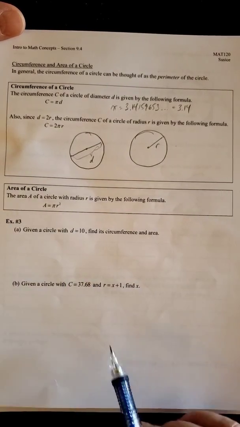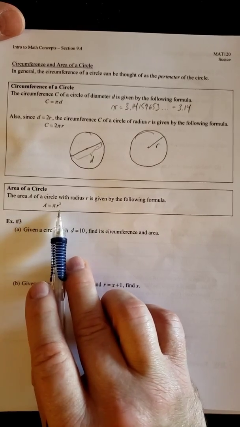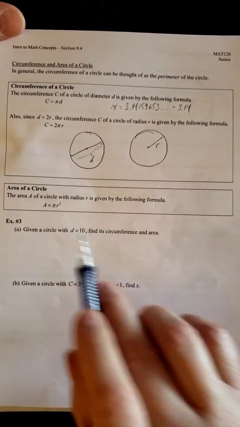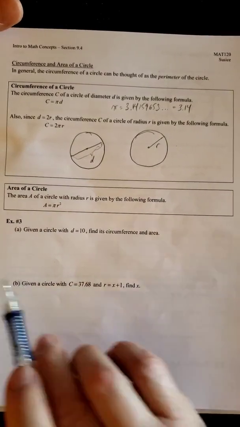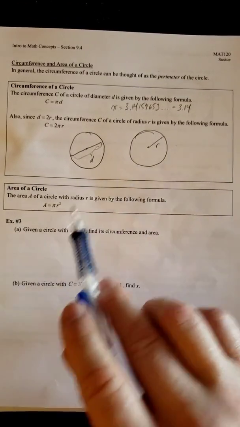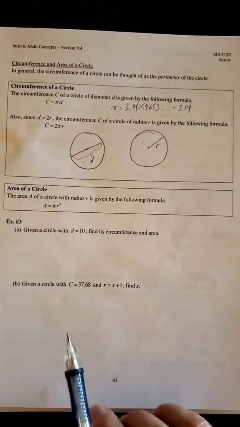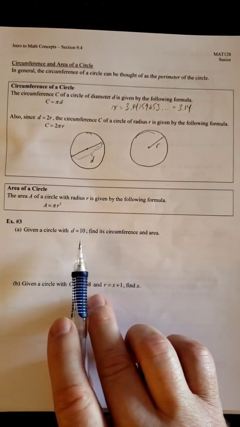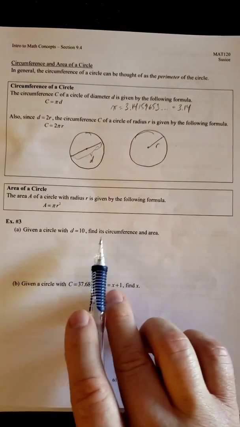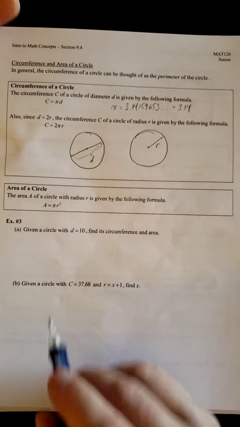Now for area, they only use one version, pi r squared. So they only want you to use the radius. But we can do a little bit of finagling if we have the diameter to get the area as well. So let's see how that would work. If we have a circle with a diameter of 10, again, no units, so we don't have to worry about units on our answers, find the circumference and the area.